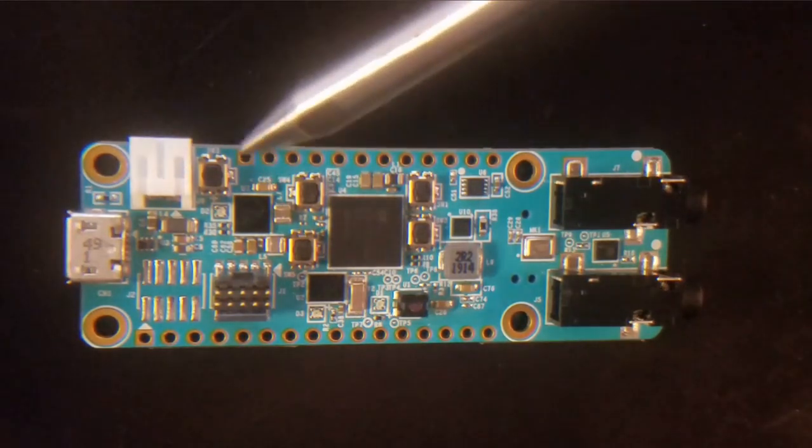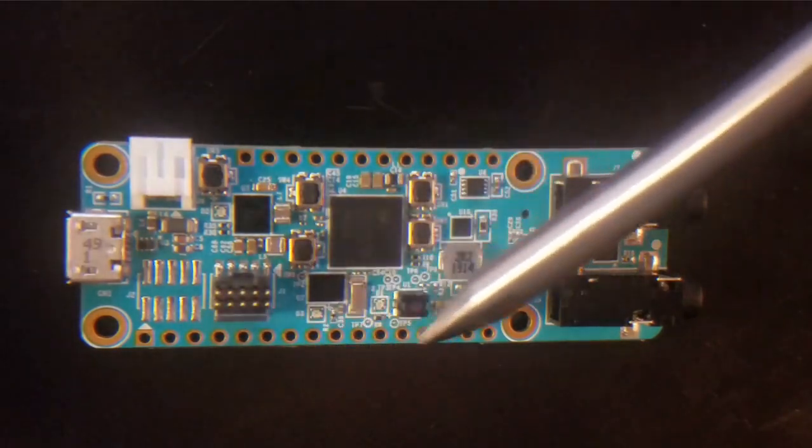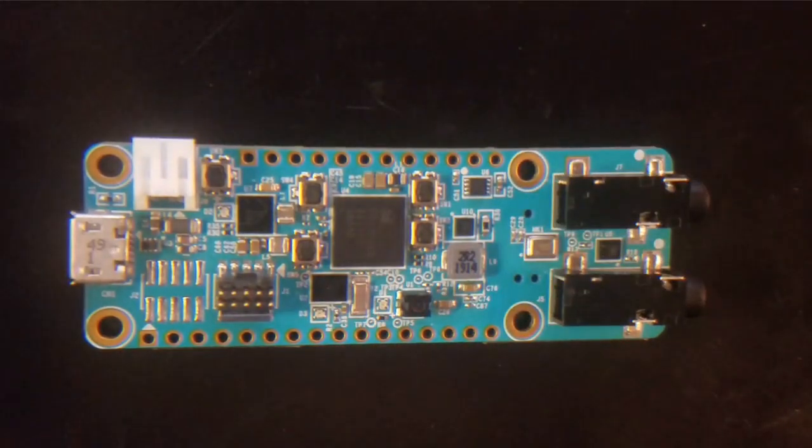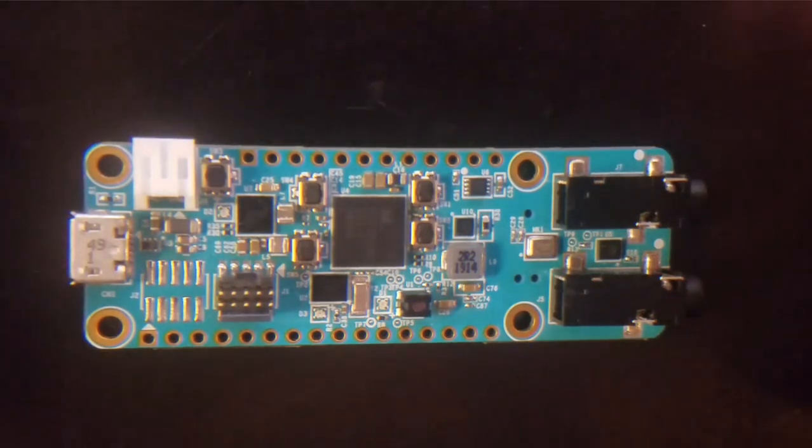These two unpopulated headers break out various signals on the MAX78000 according to the Adafruit Feather board standard, and you probably can't see it on the camera, but the silkscreen labels each of the signals.